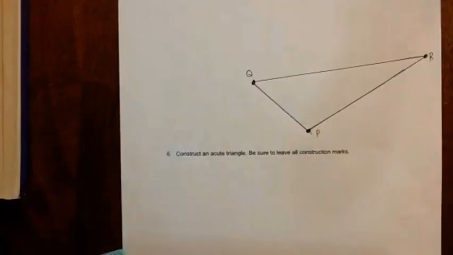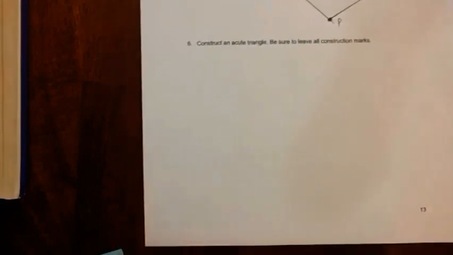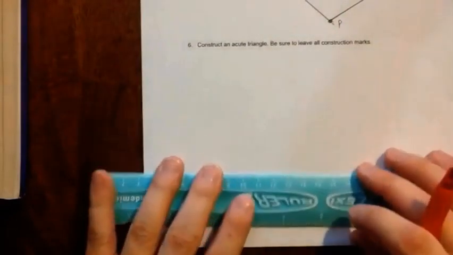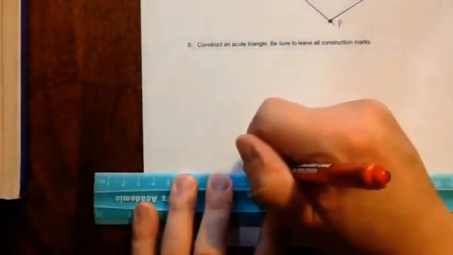and then acute triangle is the same. Now, as discussed previously in videos, the equilateral triangle is a famous acute triangle because all angles are 60 degrees. But I'm not going to strive for an equilateral triangle.